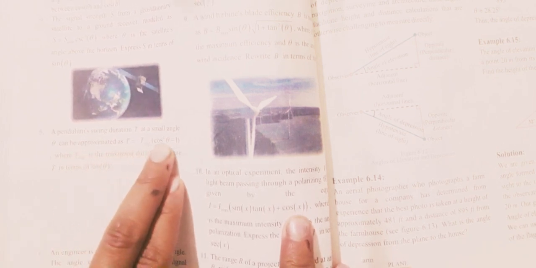In question number 5, we have a pendulum swing duration t at a small angle theta given as t is equal to t maximum cos square theta minus 1, where t maximum is the maximum duration. Rewrite t in terms of sine theta.